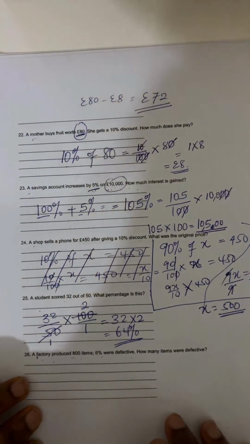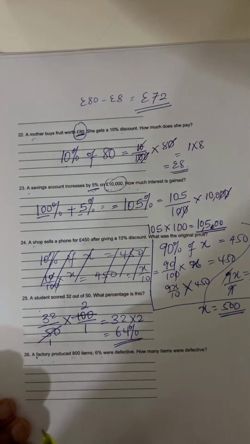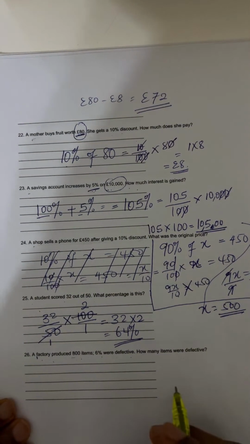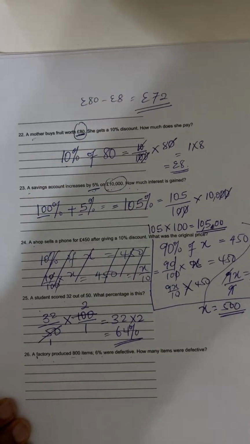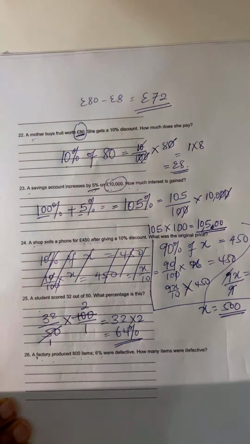So what do we have to do? This is very, very simple. It's as simple as ABC. You just have to do one simple thing.